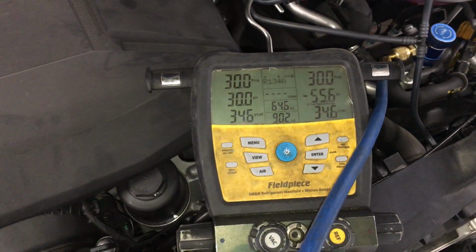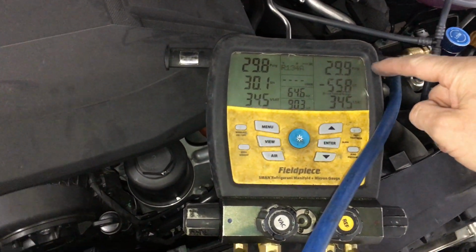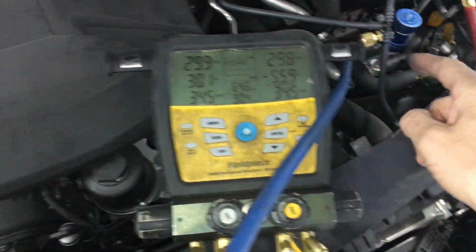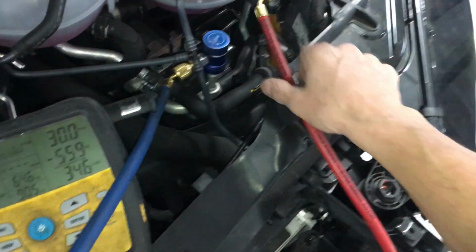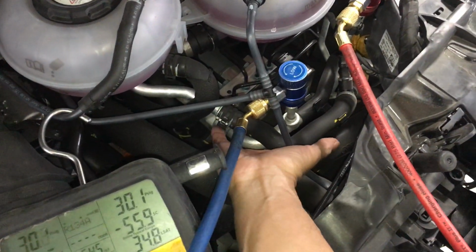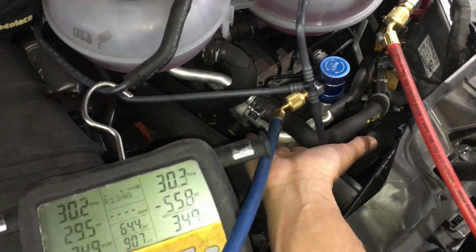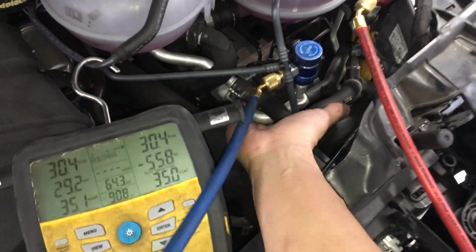And even in defrost, under cooling, unless I turn on the heat, my high side is reading low, my low side is reading low, and I barely feel cooling on that low side. Even at 30 psi, I barely feel cooling.